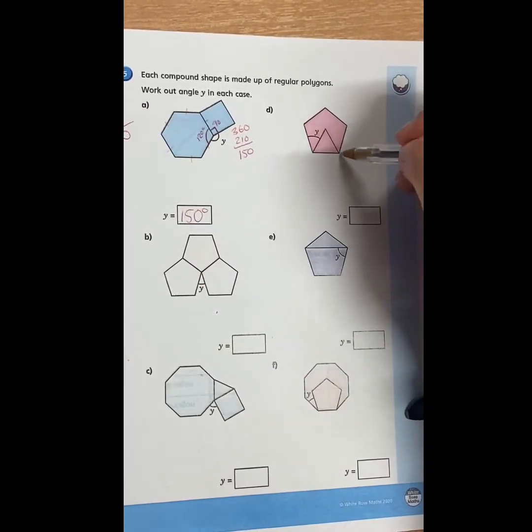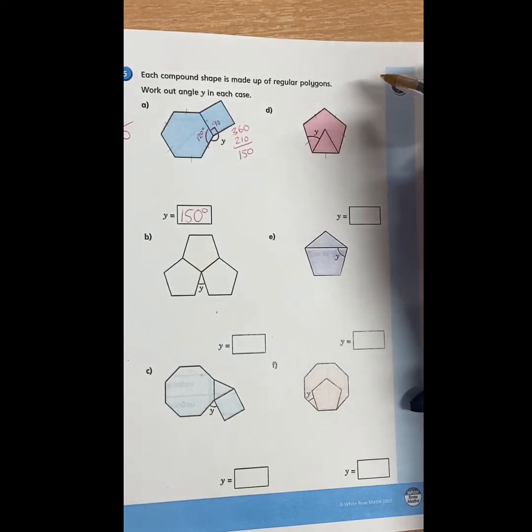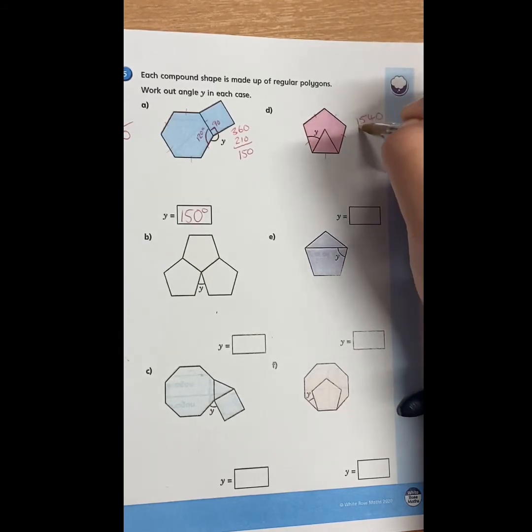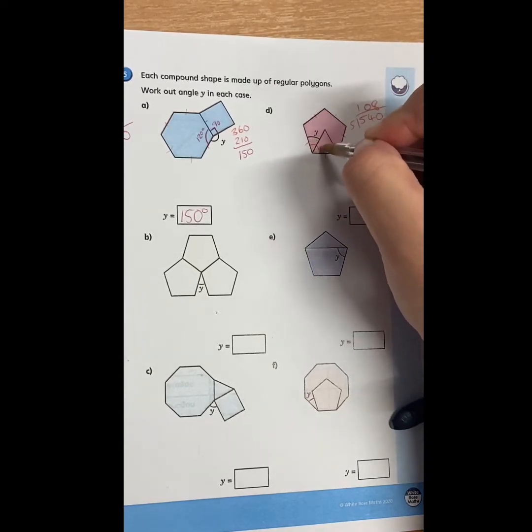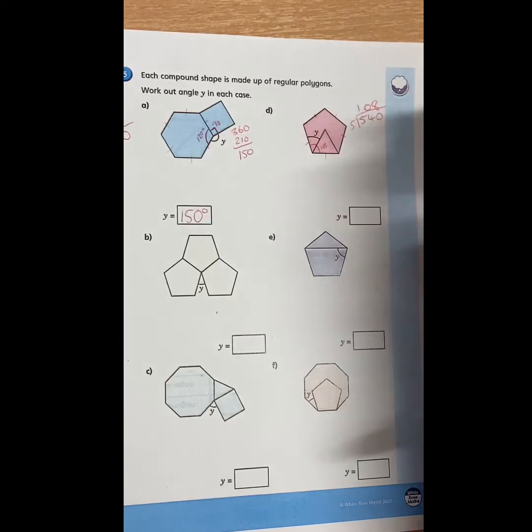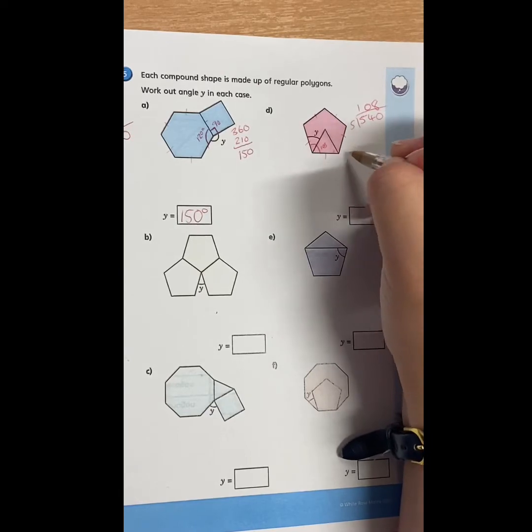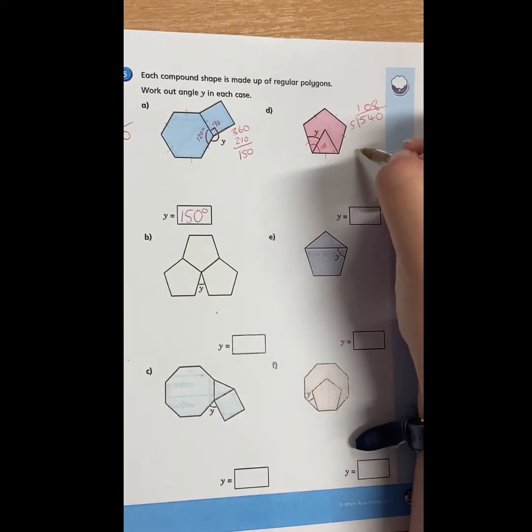So here we've got a 1, 2, 3, 4, 5-sided shape, a pentagon. The sum of a pentagon is 540. We worked that out in question 1. So we divide that by 5. So each big angle here is 108. This is an equilateral triangle, so that is 60. Angles in an equilateral triangle are 60. So we've got 108 minus 60 to leave 48.